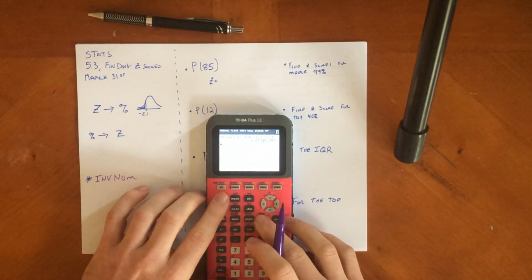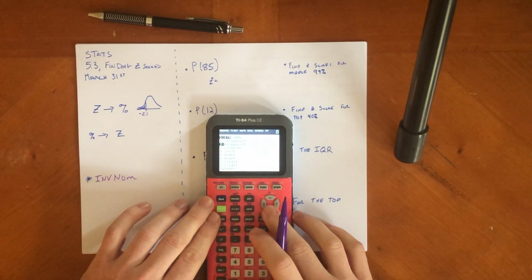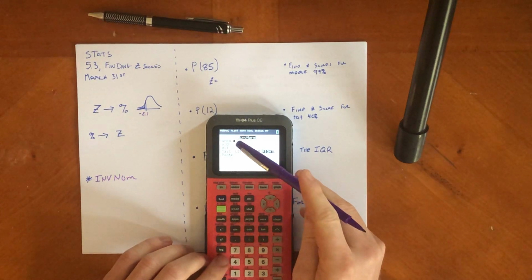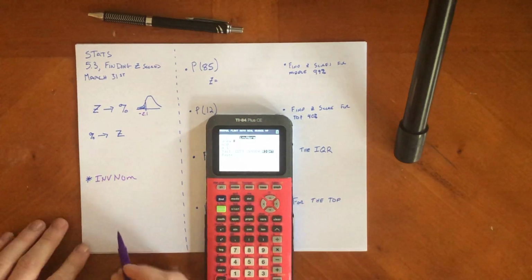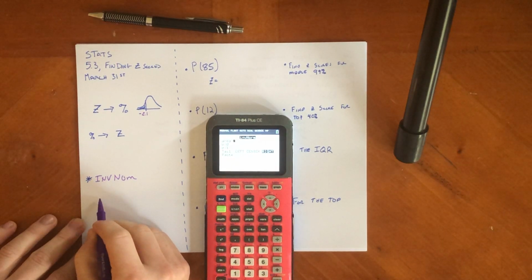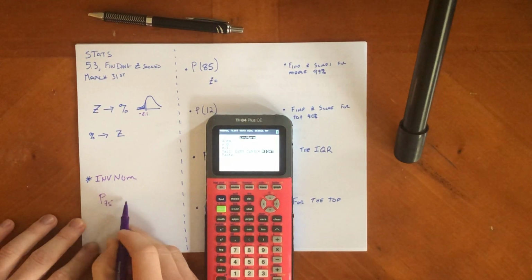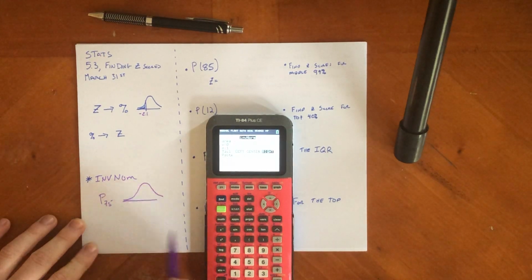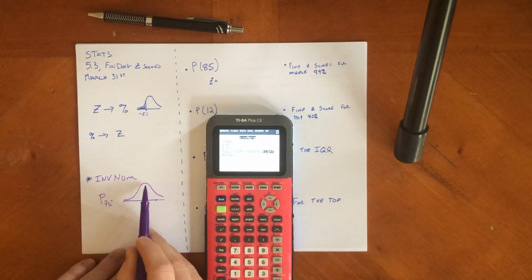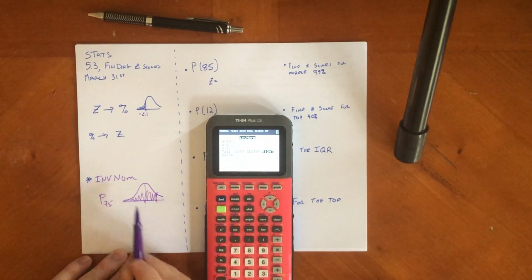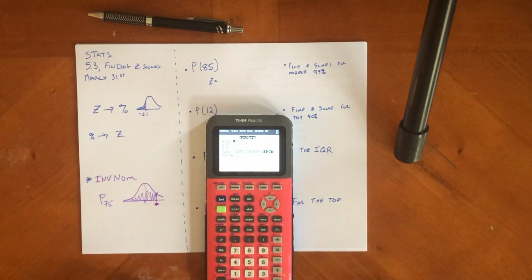Invert normal. So that's found by going second distribution, invert norm, and then it's going to ask you a couple different things. It's going to say, what do you want the area to be? So let's say, we'll just do a quick example right here. Let's say I want to find the 75th percentile, so it'd be P75. So if I were to look at my graph, the 75th percentile means 75% of the area is underneath the curve. So this is going to be 50 right here, so 75 would be right about here. Let's say I want to find the z-score of this number right there.